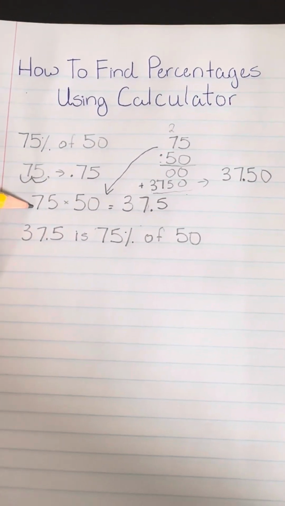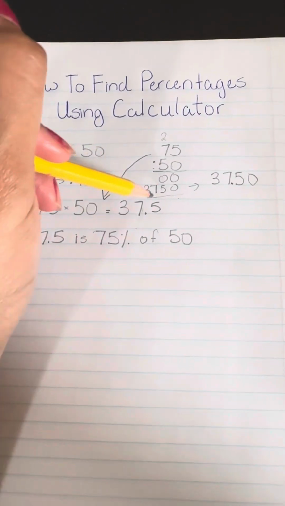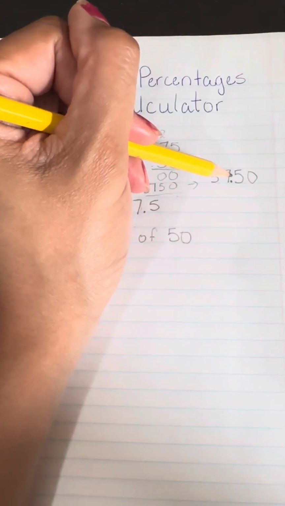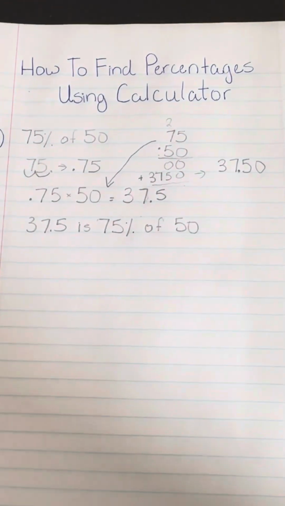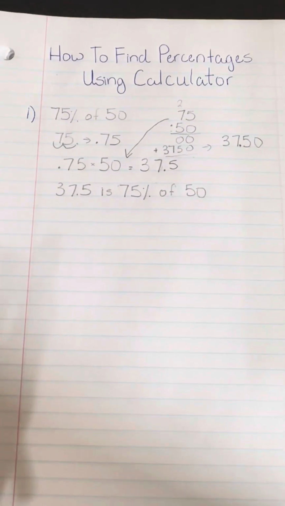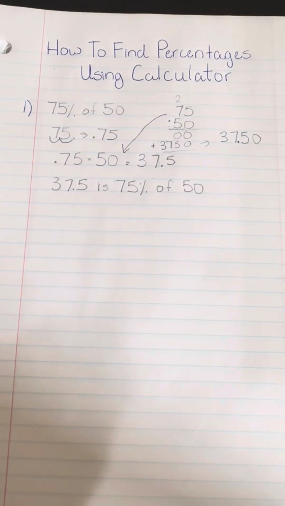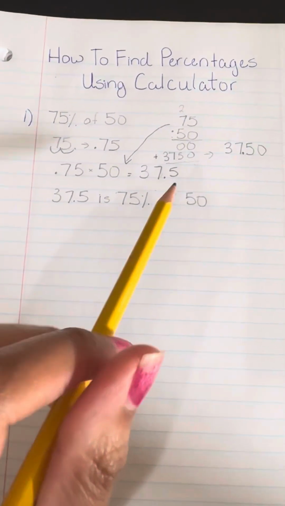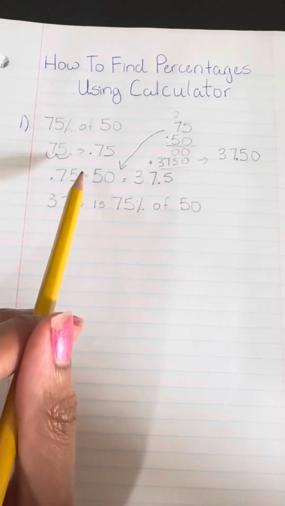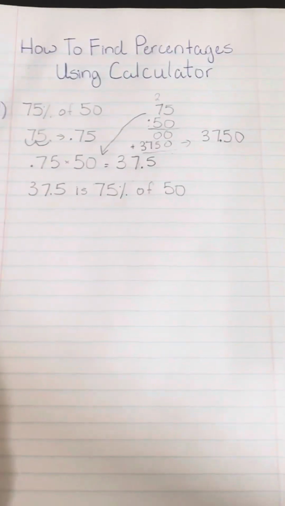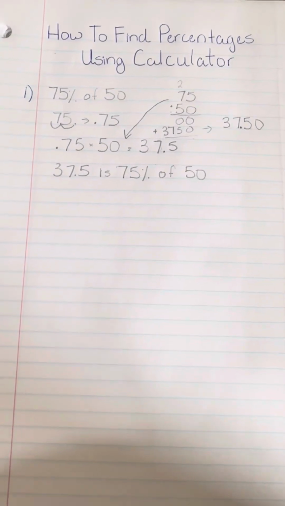So that means in our answer, we have to have 2 numbers behind the decimal, which we do. We have 5 and 0 as the 2 numbers behind our decimal. So that's how you can solve percentages. But of course, using a calculator is just going to save you some time instead of manually multiplying 0.75 and 50. But let's do a couple more examples.